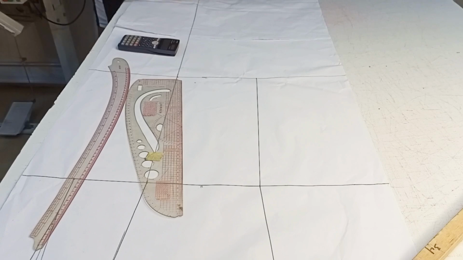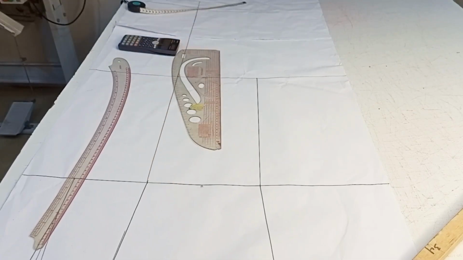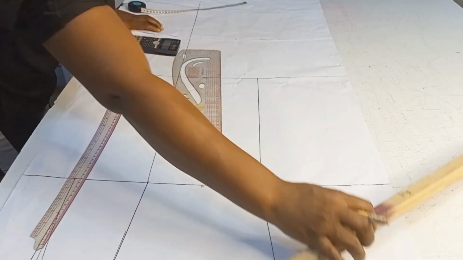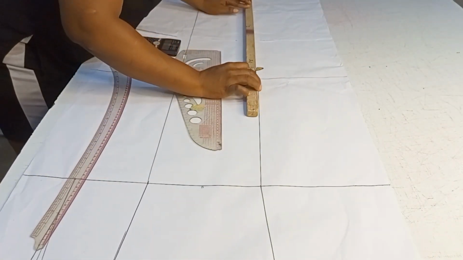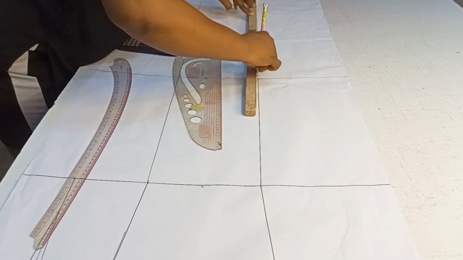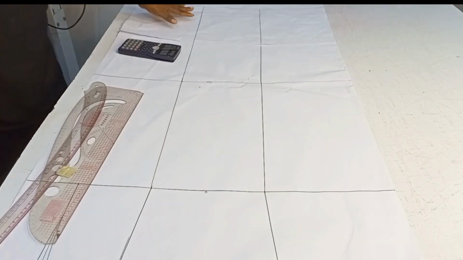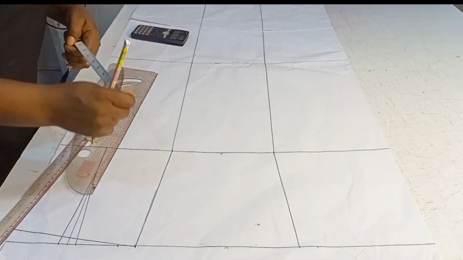And then you do the same thing here. Don't forget our measurement is 8.5. So connect it with a straight ruler, like so. So we also take our dart leg.